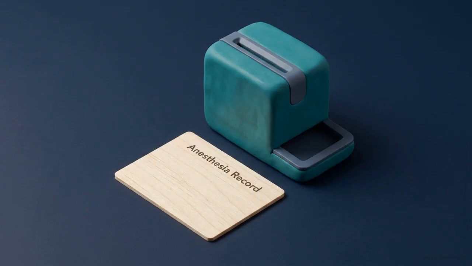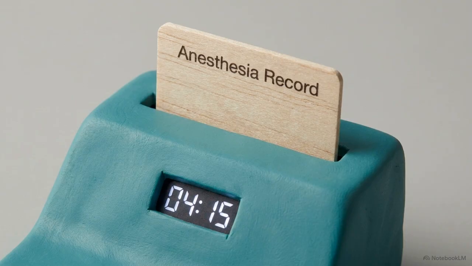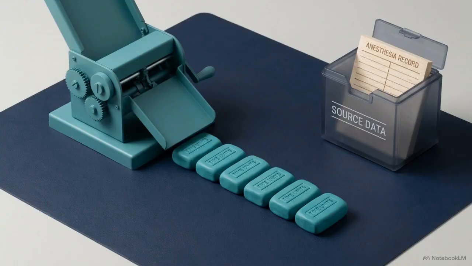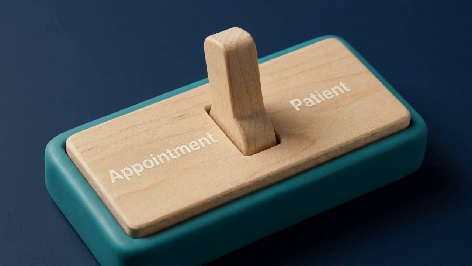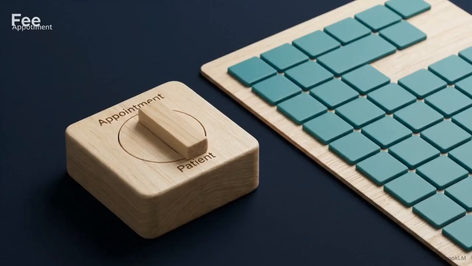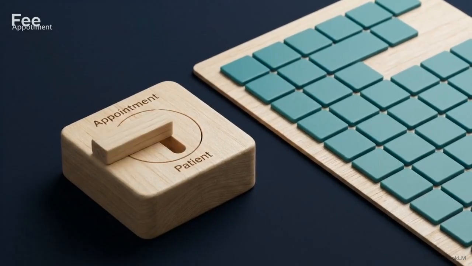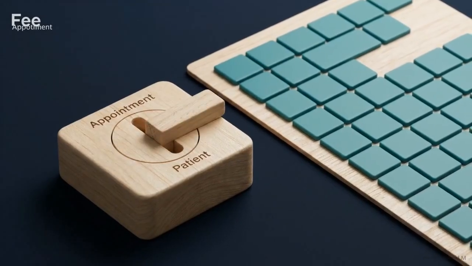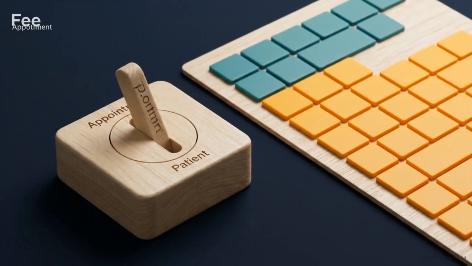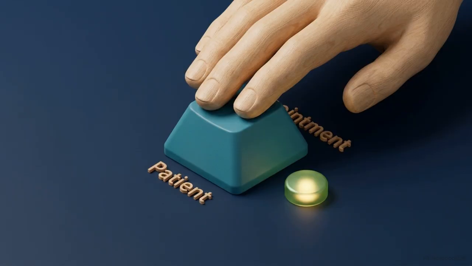When daily cases start flowing in, data entry requires discipline. You capture the raw minutes directly from the anesthesia record. By preserving the source data, you keep the ability to rework a claim if a payer audits the time. Next is the confirmation of the insurance source. Pulling insurance from an appointment record versus a standalone patient profile can trigger entirely different fee schedules. You must ensure the software pulls from the correct origin.